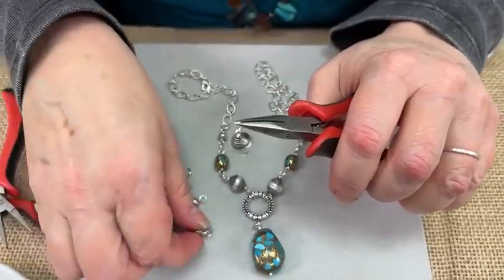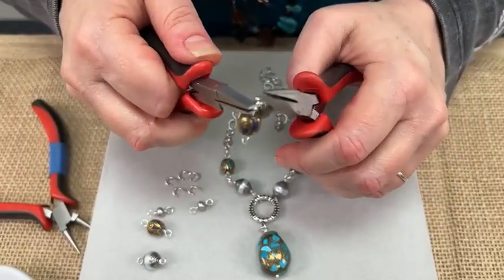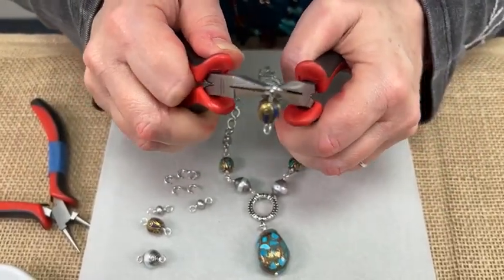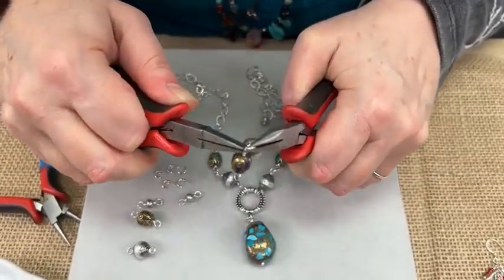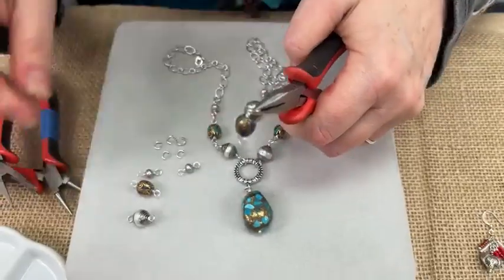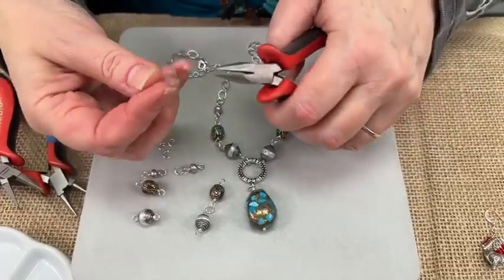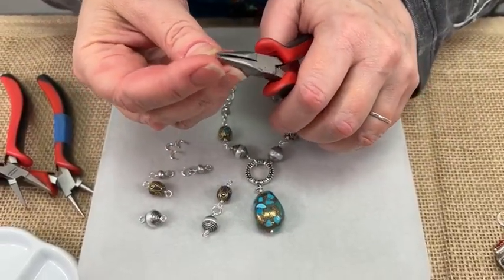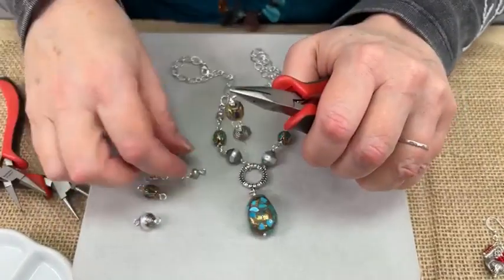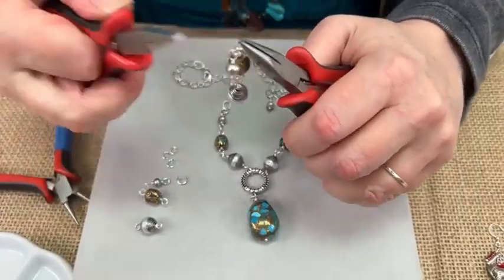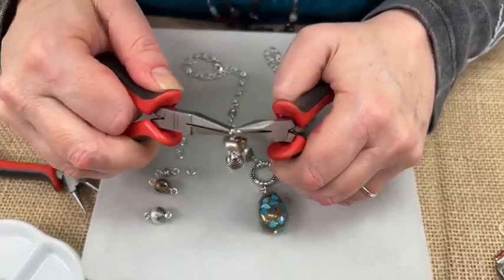So now we're going to start connecting our components with the jump rings. And here comes that iconic click. So you guys are hearing that little bit of a click. And so that's great, because let me show you, we have the 2 sides so close that there's just a tiny little overlap.